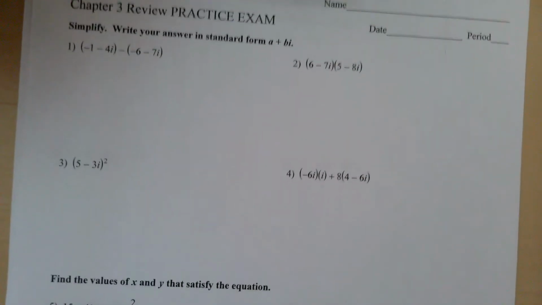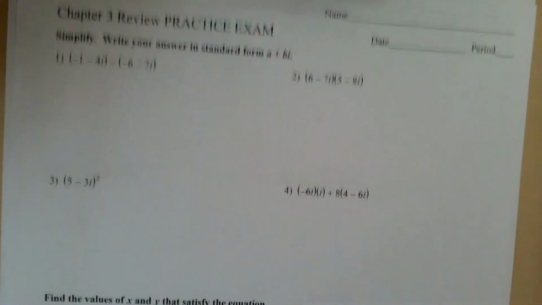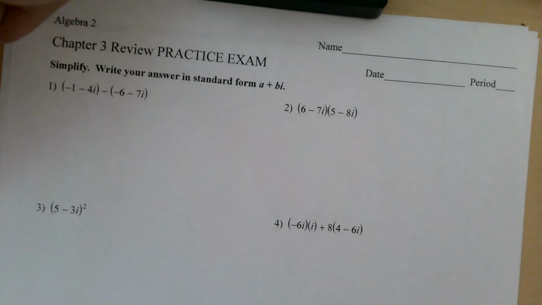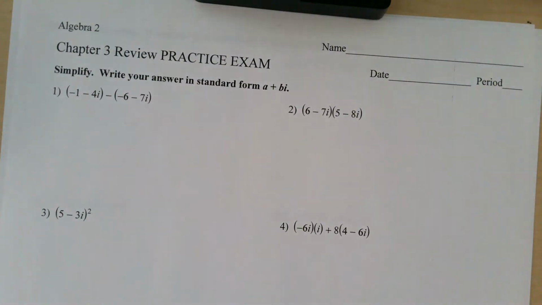Okay, let's go over this chapter 3 practice exam. See how long it takes to go over all this, but I promise you, if you can do this practice, you should feel very confident on the actual test. Okay, so this first section, you can check on a calculator. I'm going to do this without a calculator, but I would definitely make sure I take the time to check on a calculator. I don't want you to get one of these wrong.